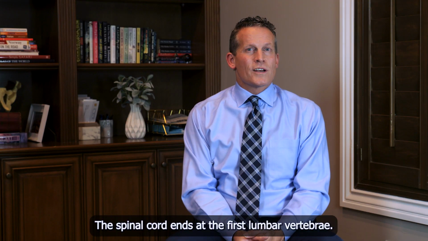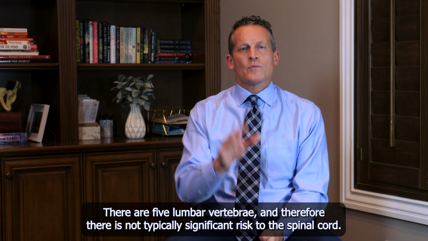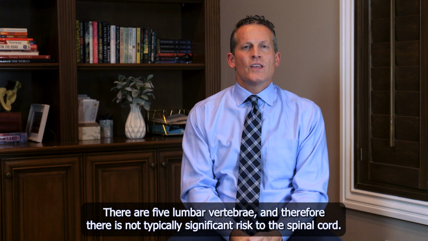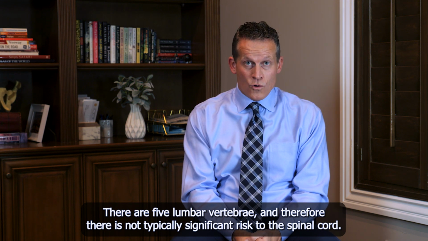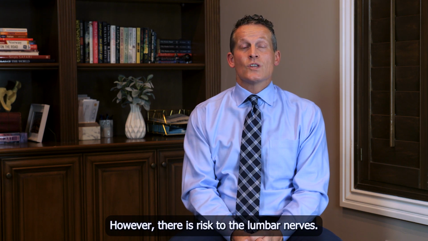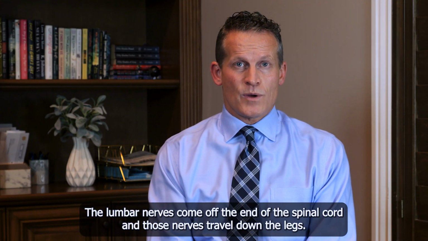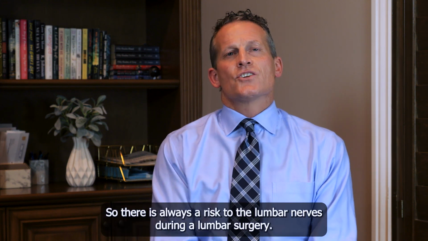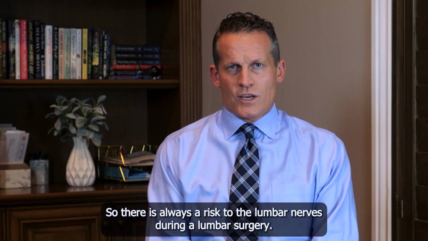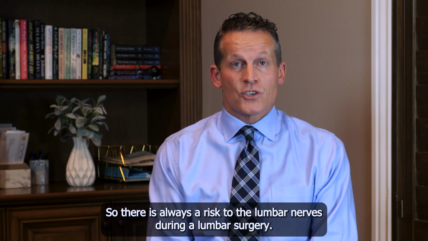The spinal cord ends at the first lumbar vertebrae. There are 5 lumbar vertebrae, and therefore there is not typically significant risk to the spinal cord. However, there is risk to the lumbar nerves. The lumbar nerves come off the end of the spinal cord, and those nerves travel down the legs. So there is always a risk to the lumbar nerves during a lumbar surgery.